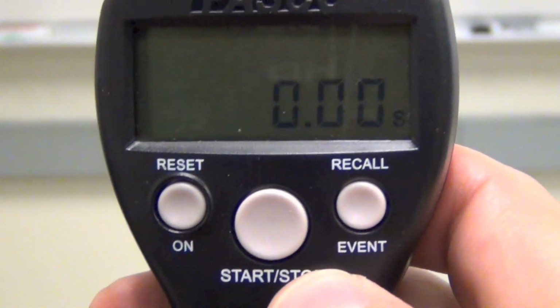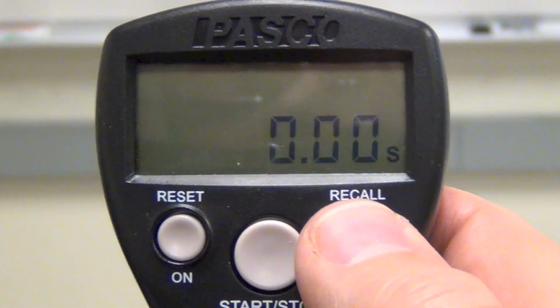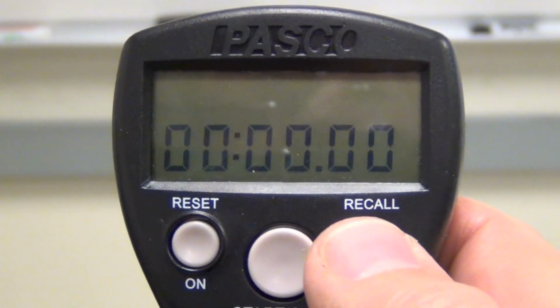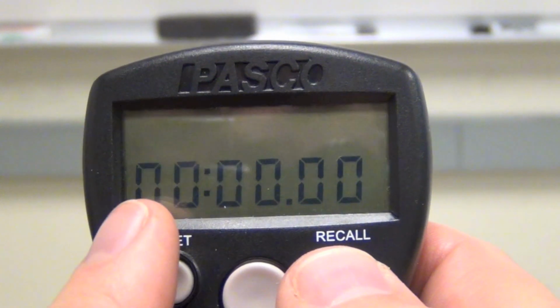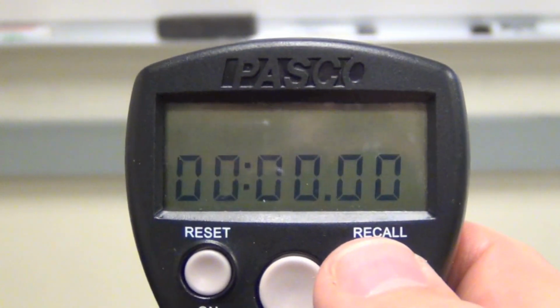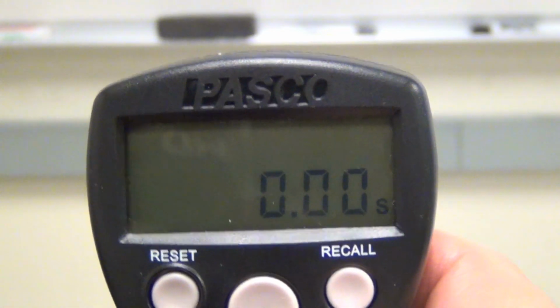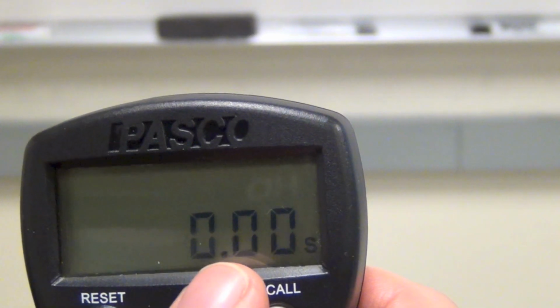This stopwatch has 2 different modes of recording. You can hold this recall button here, and it'll switch to the other mode. So this is minutes, seconds, and decimal seconds. For this experiment, we're not going to have any minutes involved. We're just going to have seconds. So this is measuring seconds, tenths of a second, and hundredths of a second.